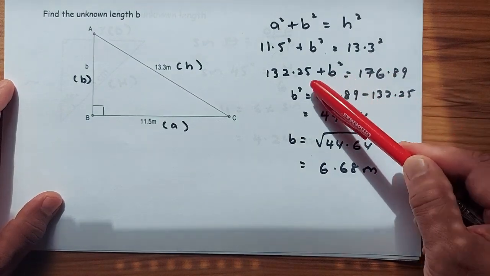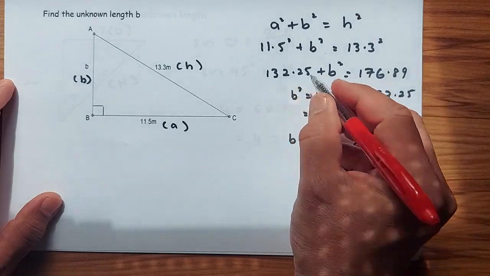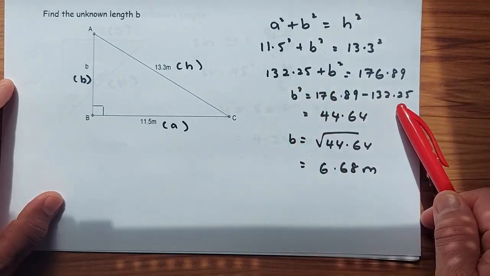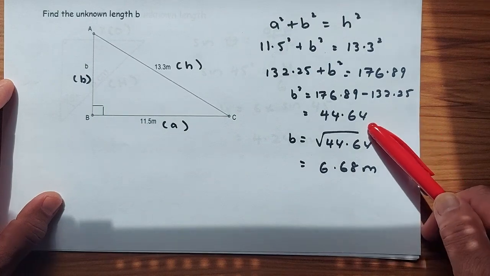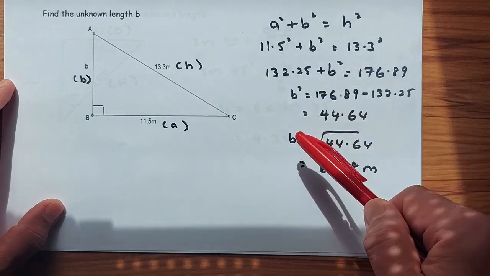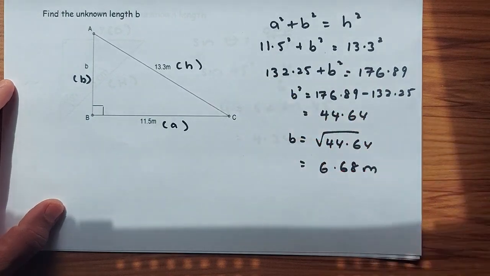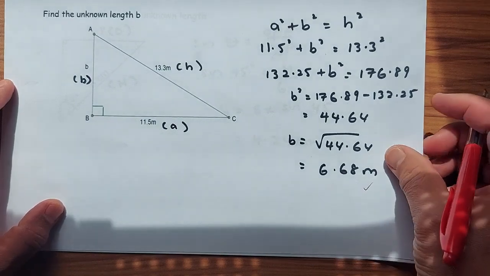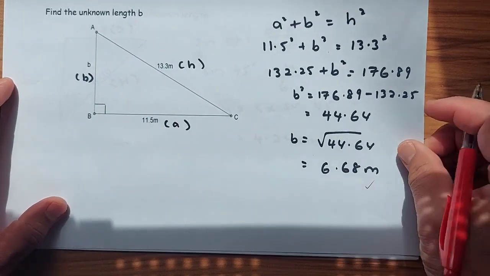To calculate b, you need to minus this number on both sides. So b squared equals 176.89 minus 132.25. That will give you 44.64. But that's not good enough because you want b instead of b squared. To calculate b, you square root that answer, and the answer is 6.68, and that will give you another mark in the exam. Okay, let's proceed.